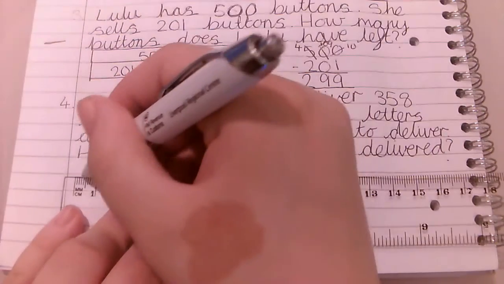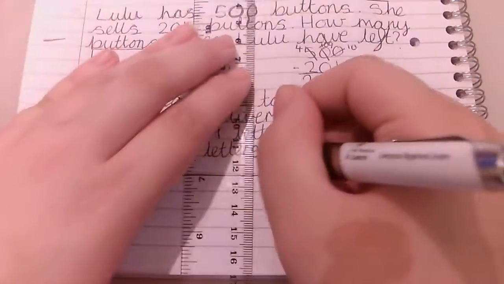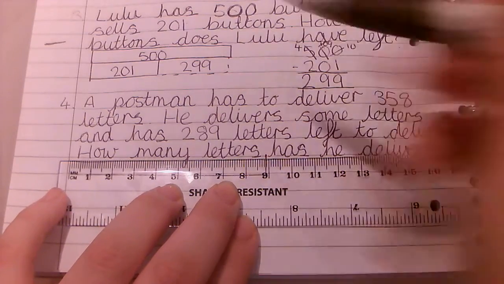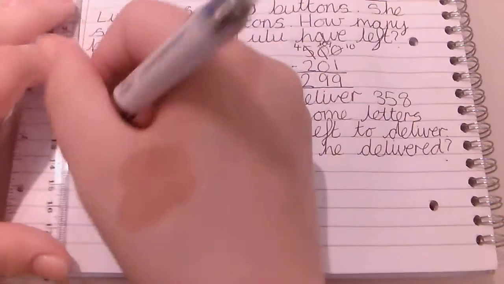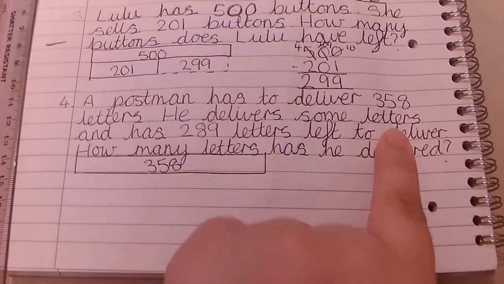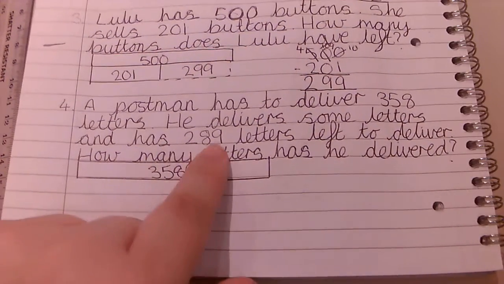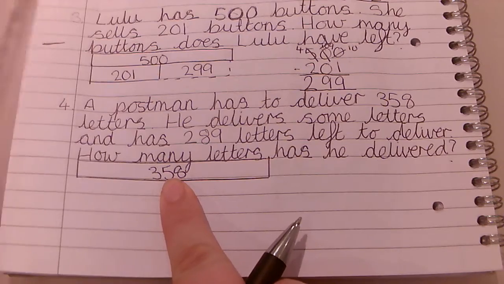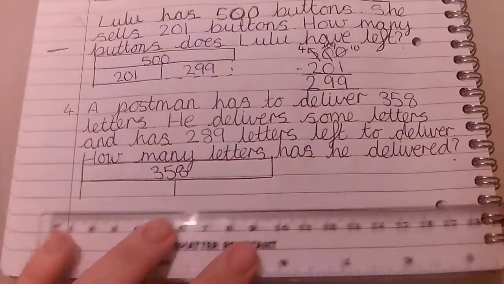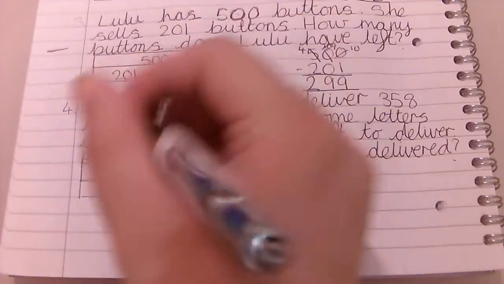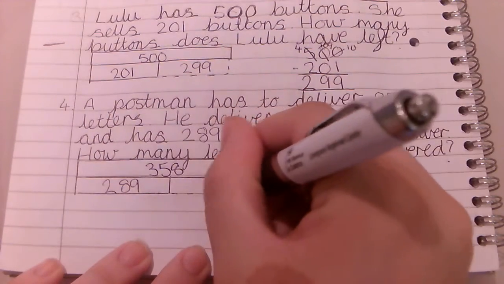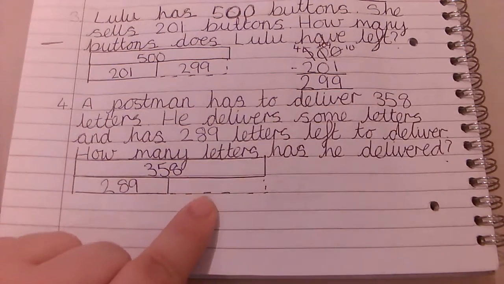So I have a little bit more room so I can draw my bar model a little bit bigger, hopefully. So we know he started with, we'll read the question again, he started with 358 letters. He delivered some, we don't know how many yet, and has 289 left. So out of the 358, he has 289 left. And we're trying to find out how many he has already delivered. We're trying to find out this part.